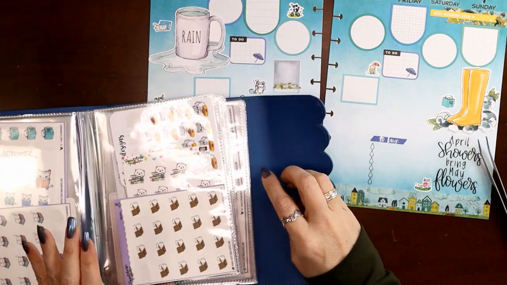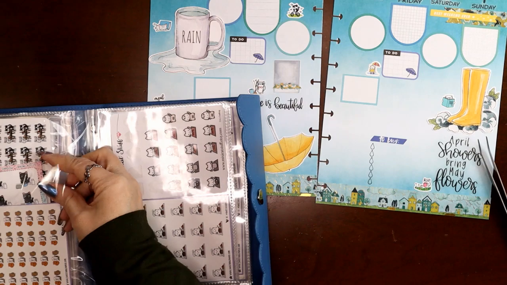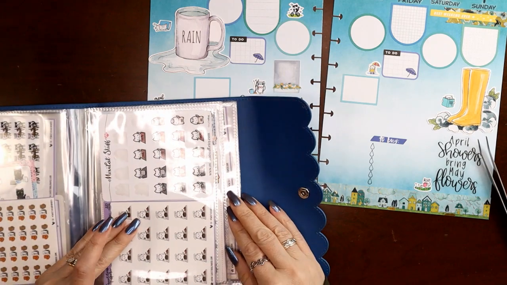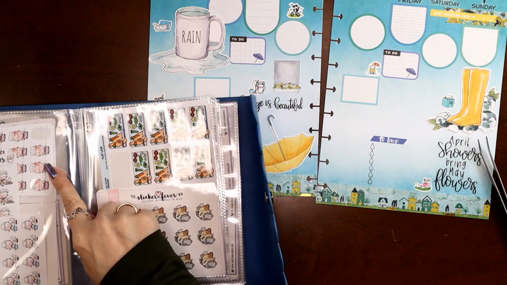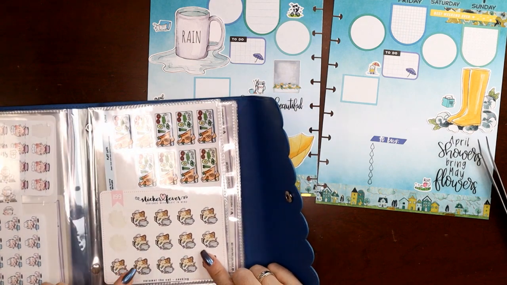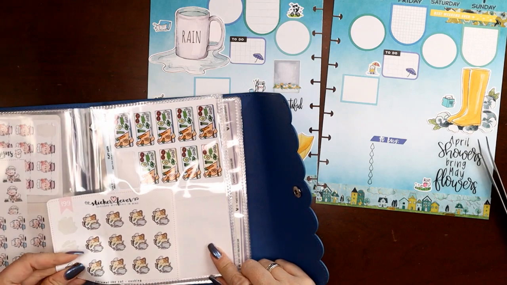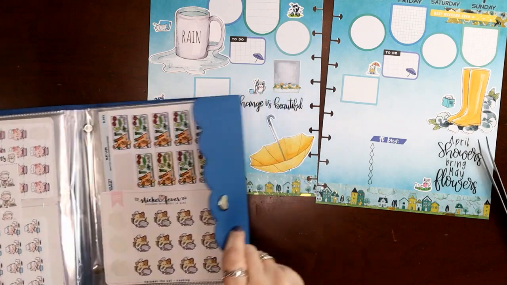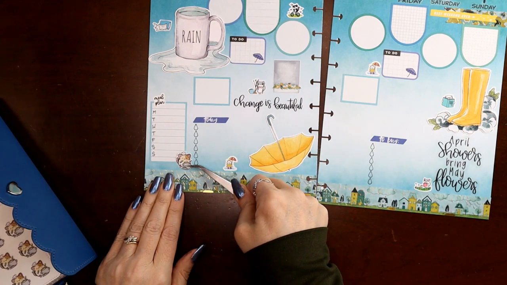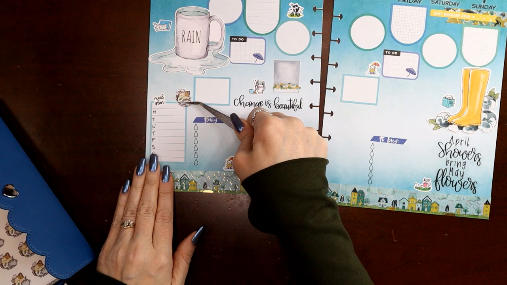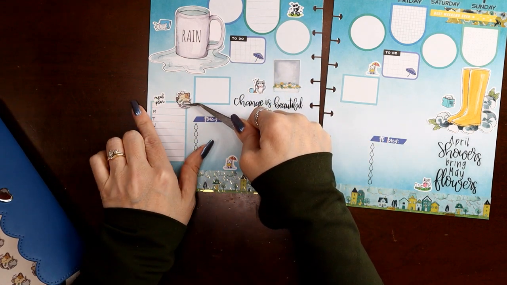And then food. We got to do something that has to do with food. Here's a kitty. Do I have one making soup or something? I think I do. There's a big pot of soup. Nothing like a big pot of soup on a rainy day. So let's put this one here. On meal planning. So I have that one right there. So I think I'll put this one up here.